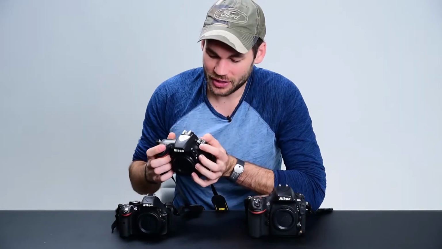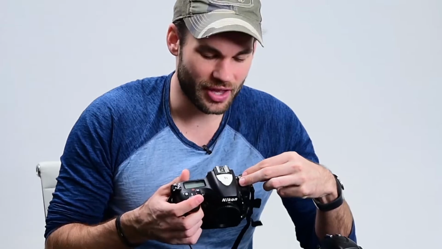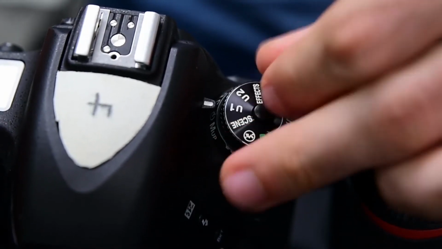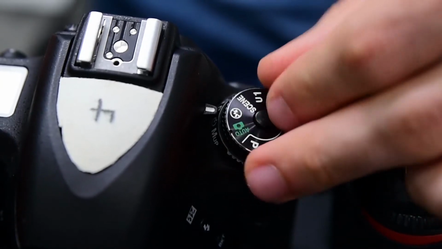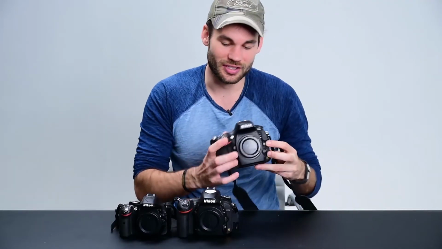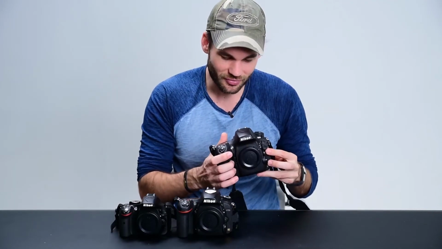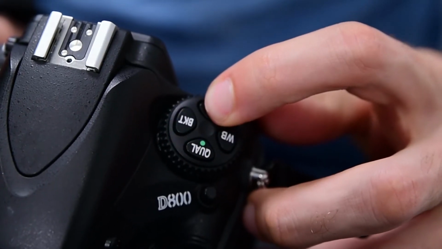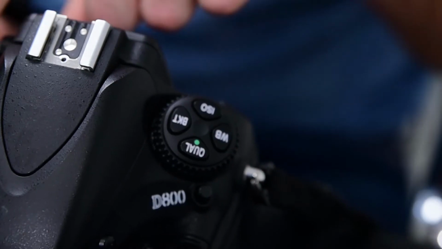When you move up to the D750, I also have a rotator knob that has different shooting modes, and I can change the scene, but it has fewer options than on the D5200. And then when I move up here to the D800 or D810, it actually takes away all of the shooting modes. So I can't set my camera to landscape mode, I can't set it to macro mode, because at this level, Nikon assumes that you know what you're doing and you're going to want to set the camera manually.